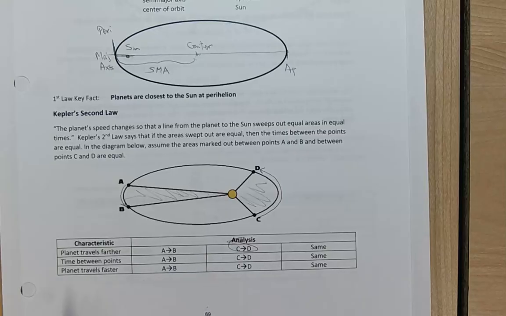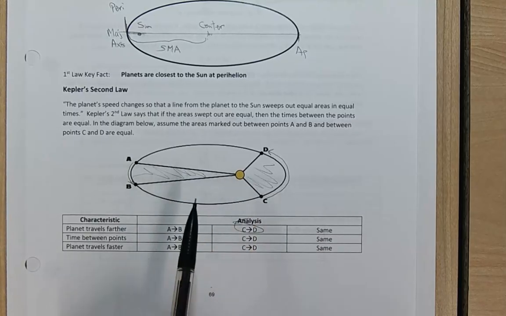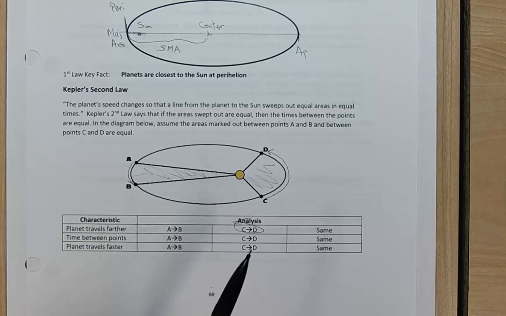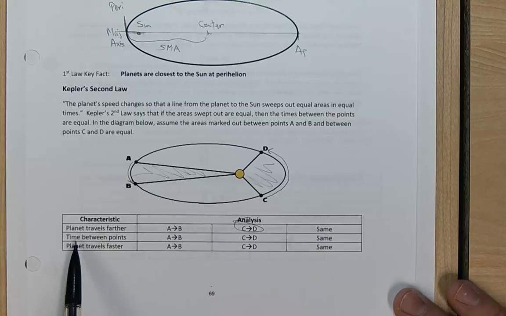That's the most important thing to remember about Kepler's second law: if these two wedges have the same area, then they were made in the same amount of time. The distance traveled by the planet is going to change, but the time required is the same. So which of those distances was covered in a longer period of time?